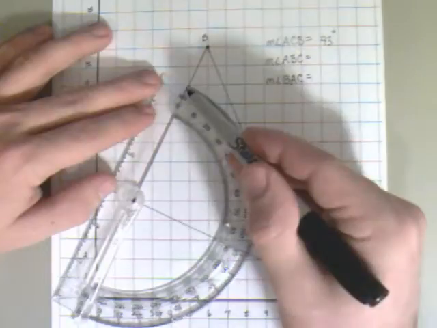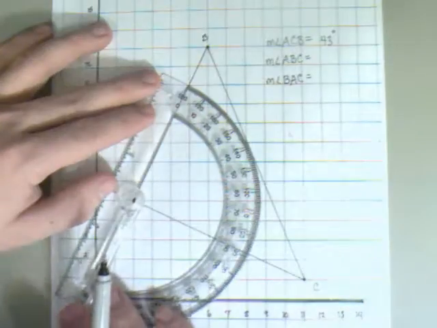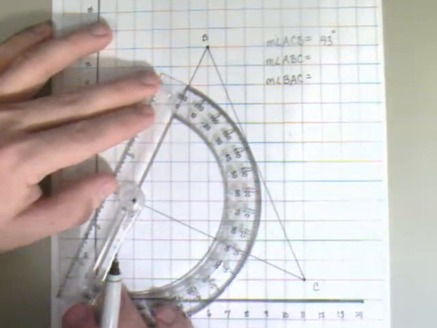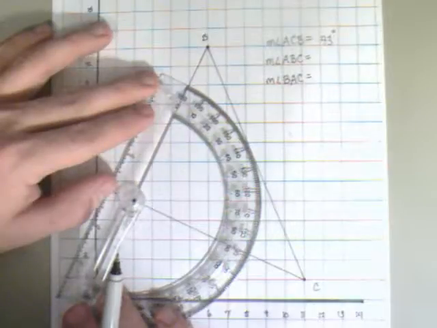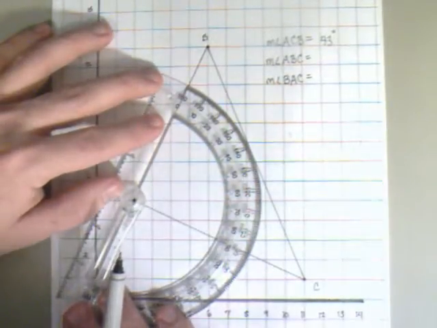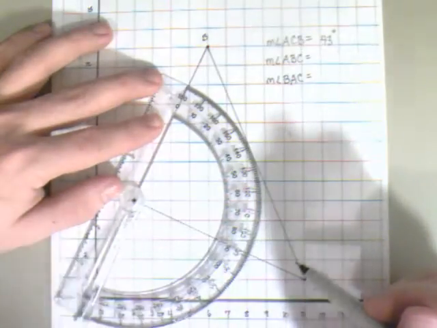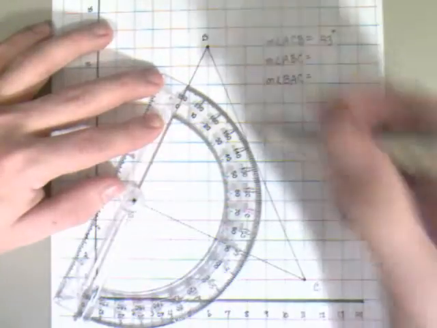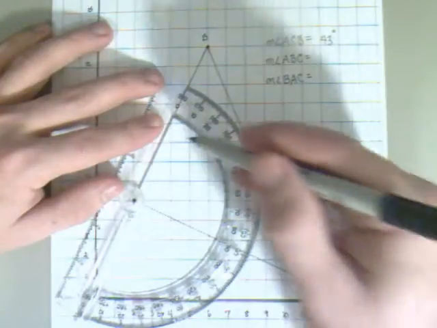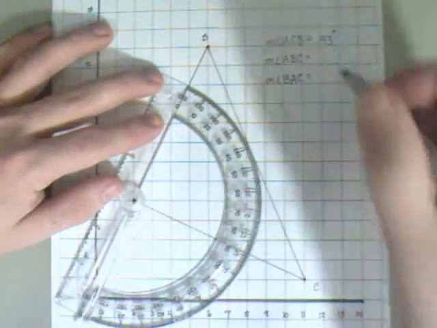Line up this side with this side of your triangle. Okay, it looks like this angle is about 89 degrees. That's the angle BAC.